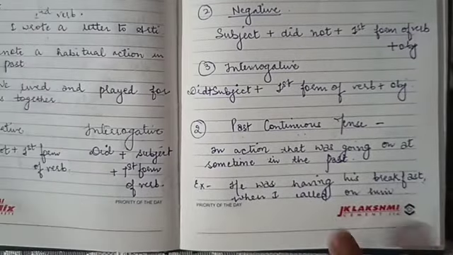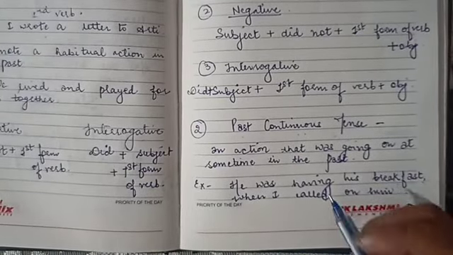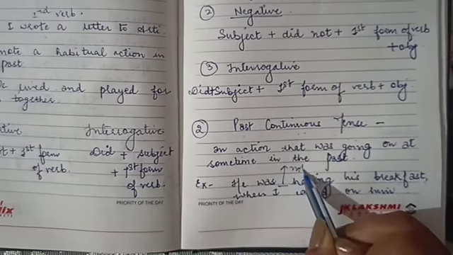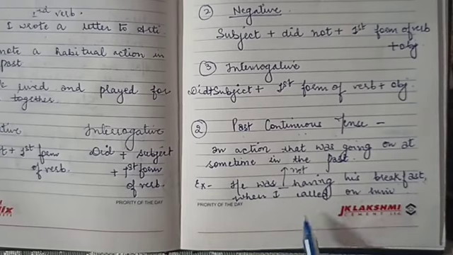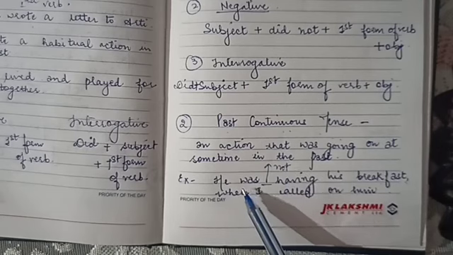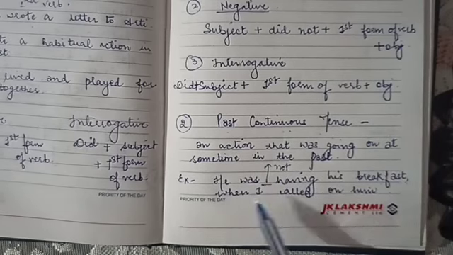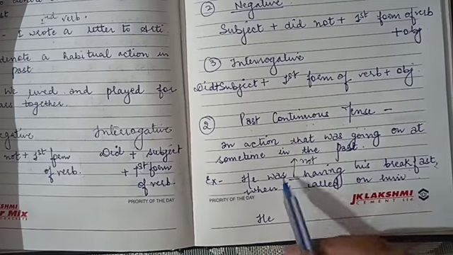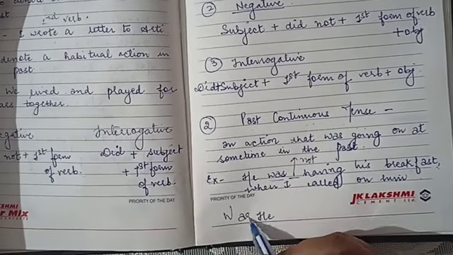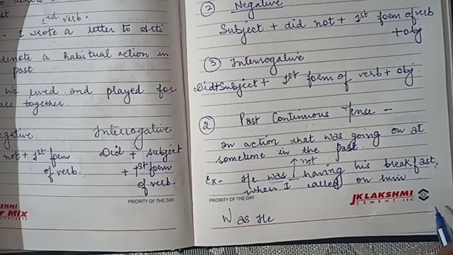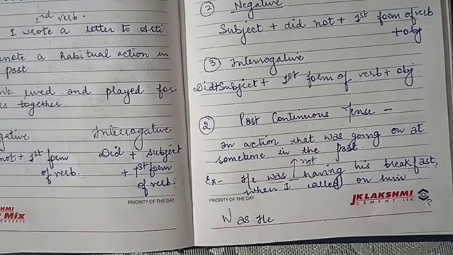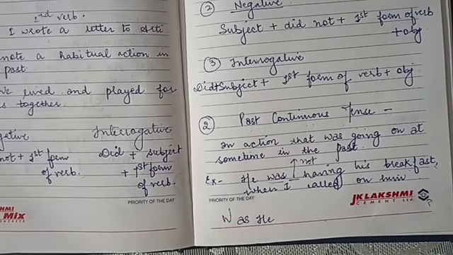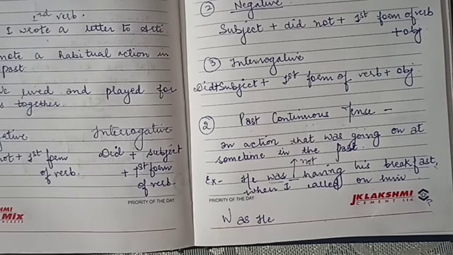Now, if I need to change this example into a negative sentence, I will put not here. The affirmative sentence changes into a negative sentence when I put not after was. He was not having his breakfast when I called on him. This becomes a negative sentence. And if I need to change the same sentence into an interrogative sentence, before the subject you will put was. Was he having his breakfast when I called on him? Question mark. You are asking a question in an interrogative sentence. So this becomes an interrogative sentence.